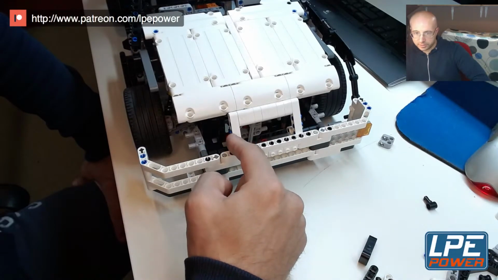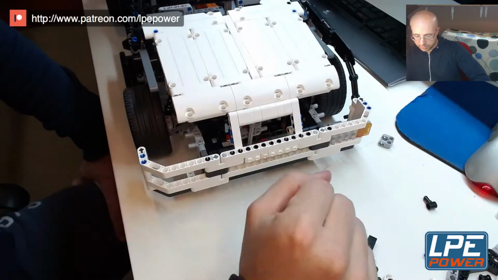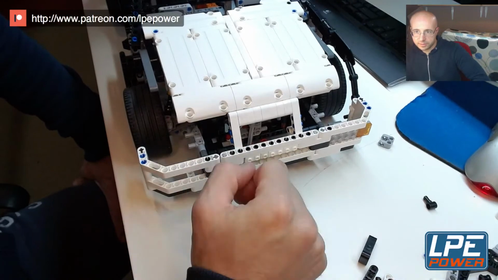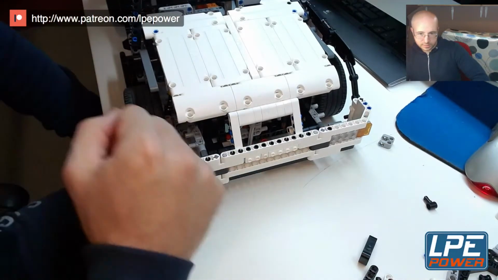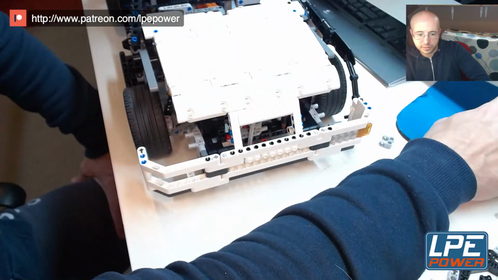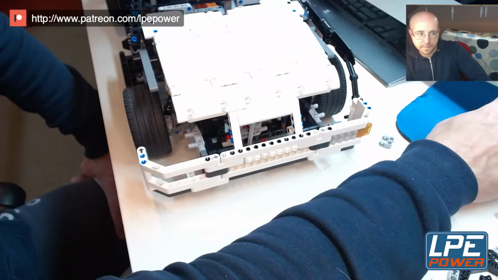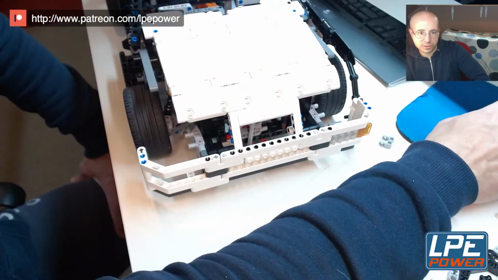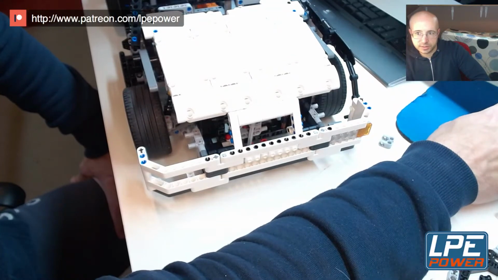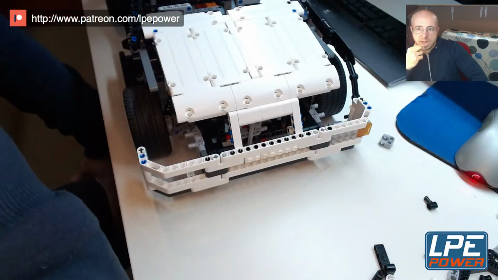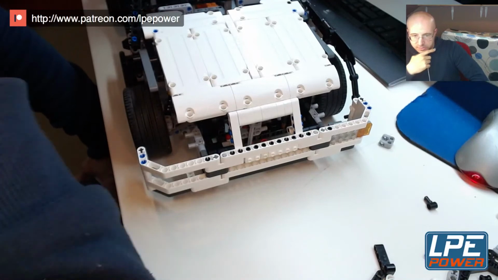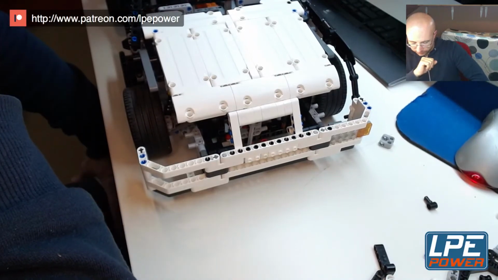So 3 studs high, 3 studs, I think is the right height for the headlights. Just like it's in the rear. I think the rear lights are 3 studs. Yeah, from the pictures, it looks like there should be 3 studs. So that's how we're gonna do this.